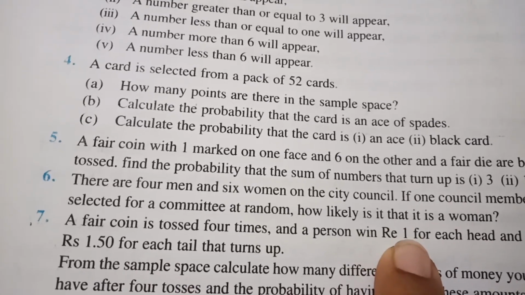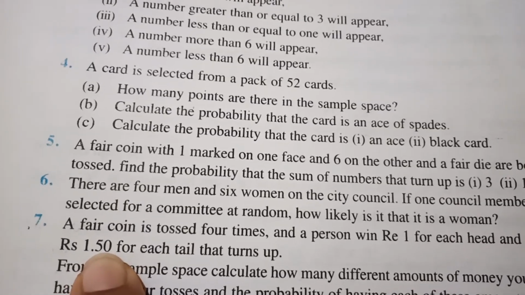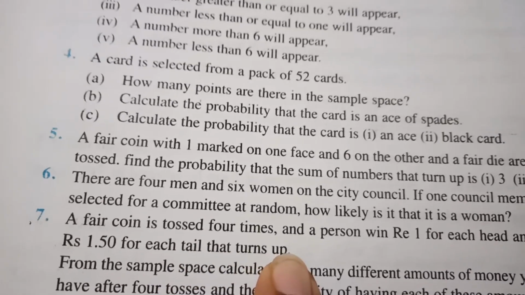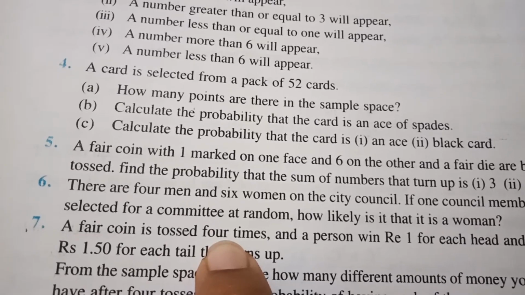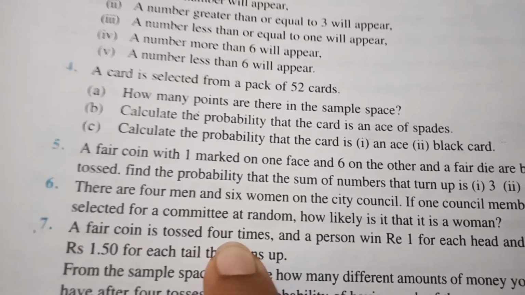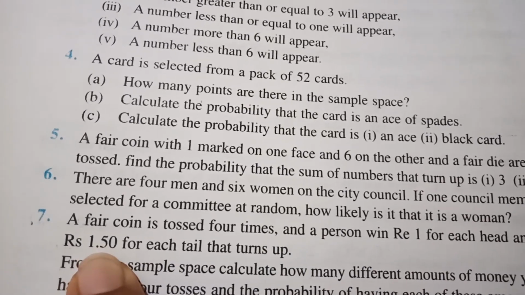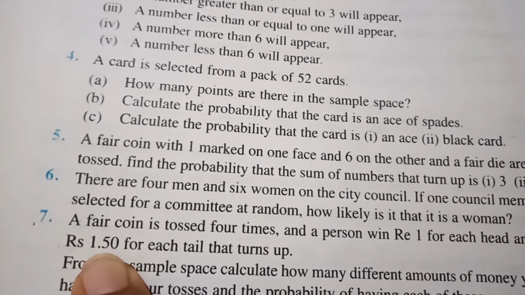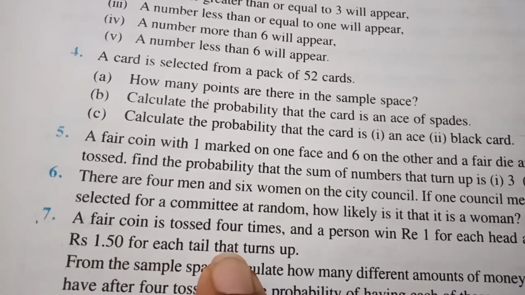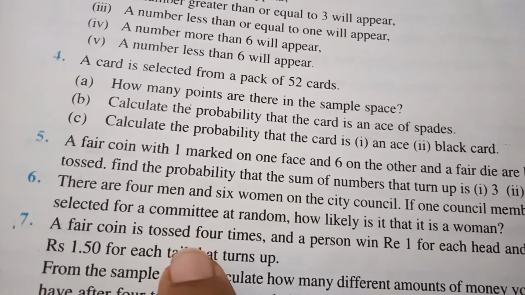2 heads means ₹2 winning amount. 2 tails means ₹3 losing amount. So ultimately we are losing ₹1. Fourth possibility is 1 head and 3 tails, winning ₹1 and losing ₹4.50, so ultimately we get the result as ₹3.5 losing amount.